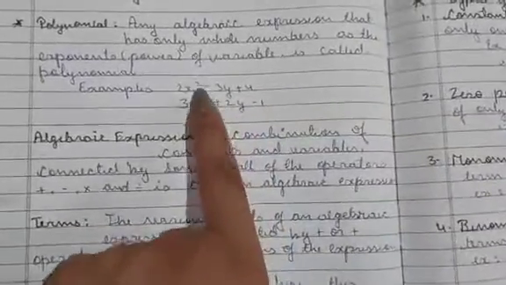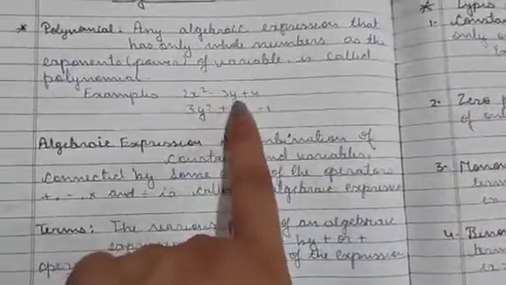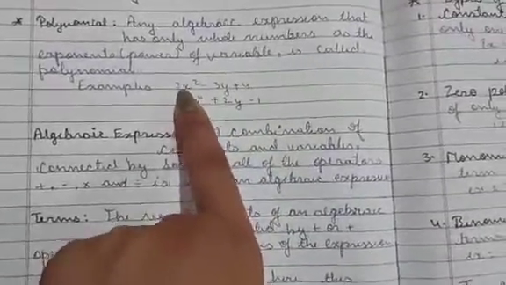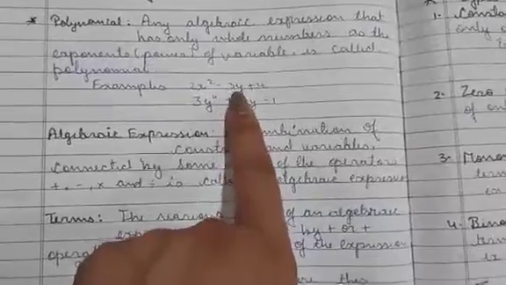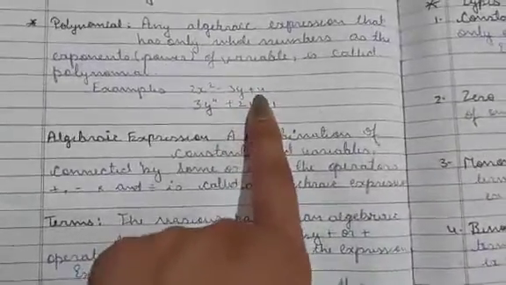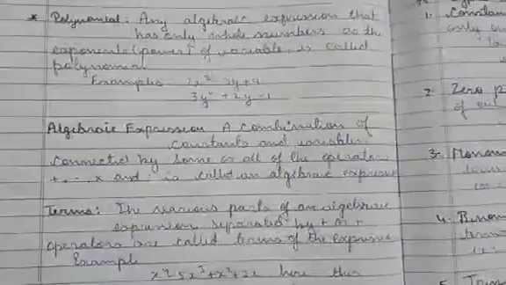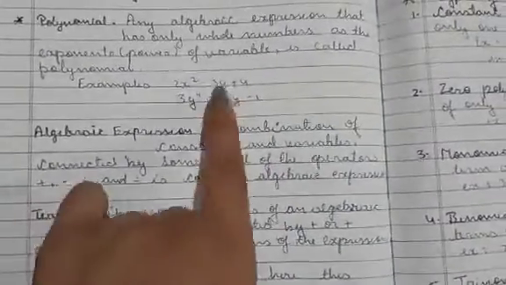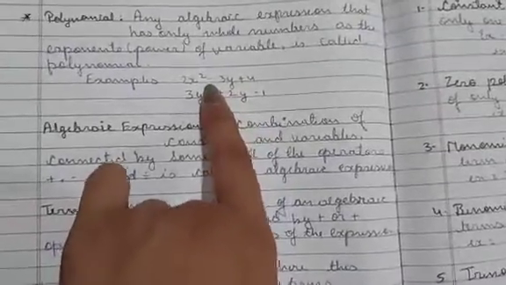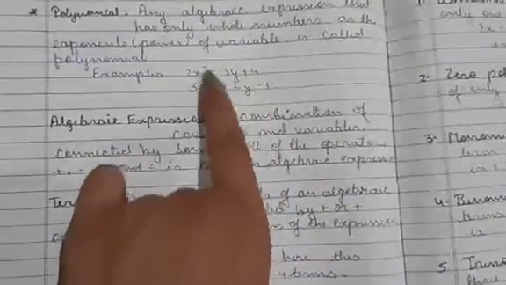Why? Because the terms are separate. See, this x is a variable but 2 is a constant, and here y is a variable and 3 is a constant, and this is a separate term, plus 4. So here variables and constants are separated by the operators minus and plus. So this is an algebraic expression.